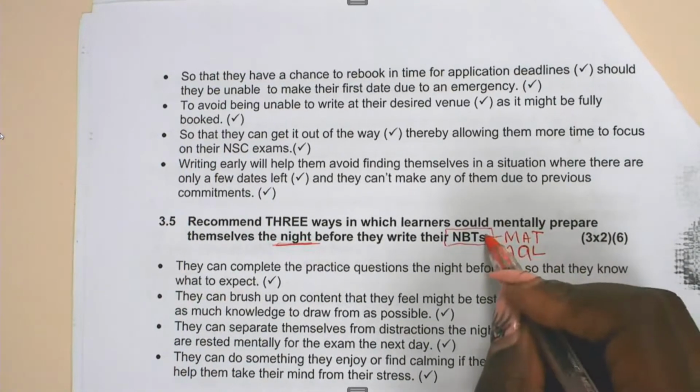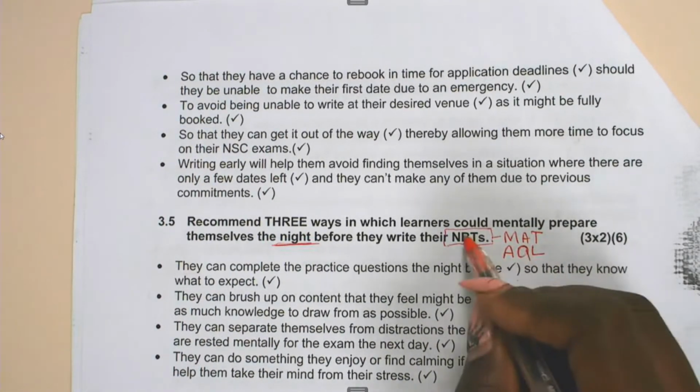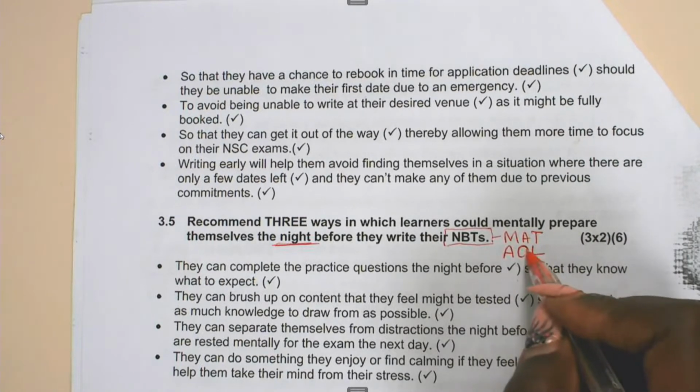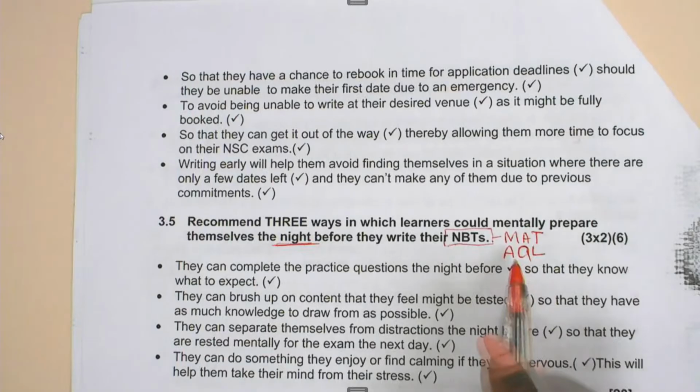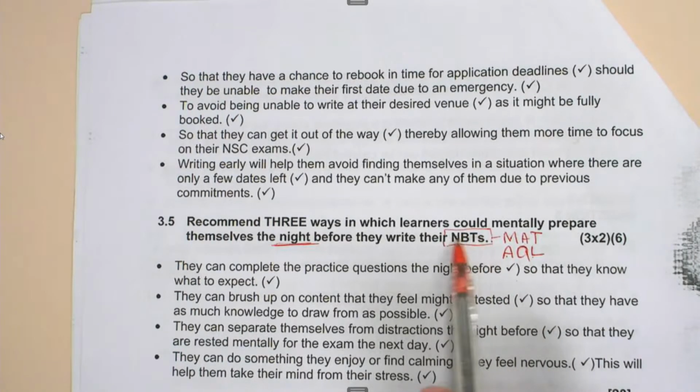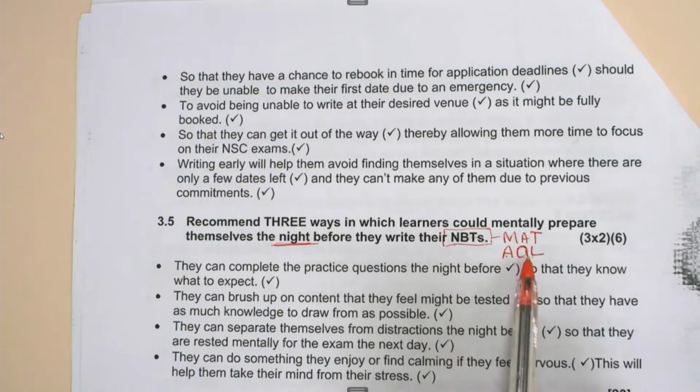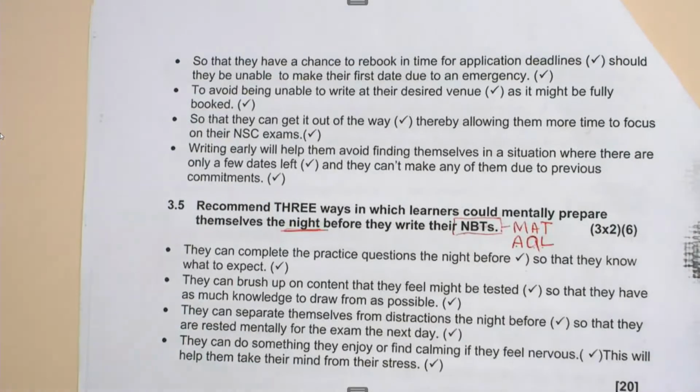Now, you are making sure that you put the ones that are relevant to you. We know they are going to write NBT, but now we substitute with this so that the learners could be easy on writing that answer.